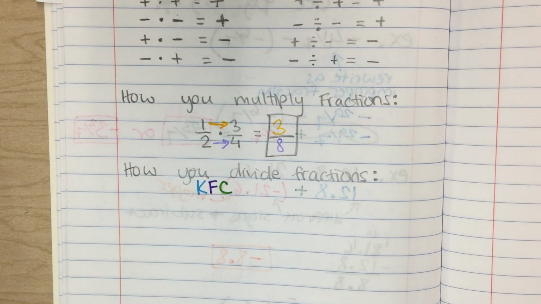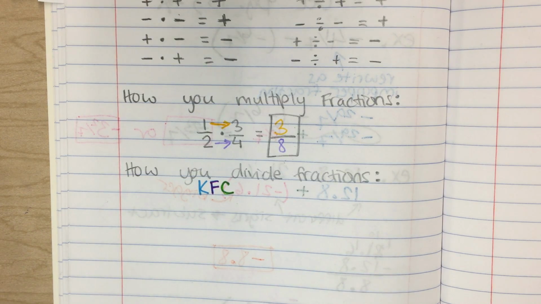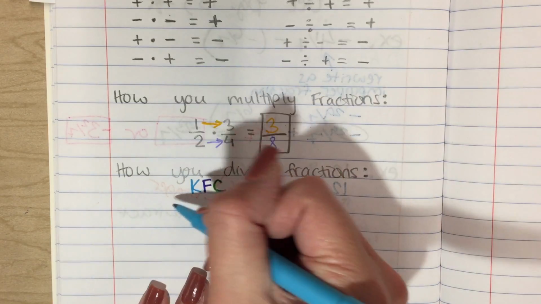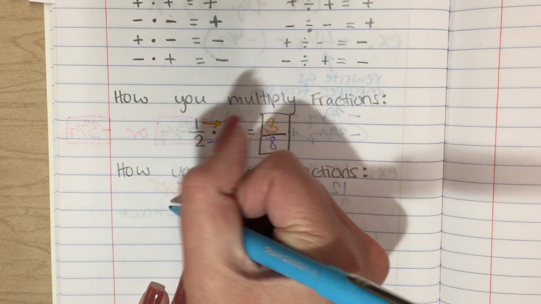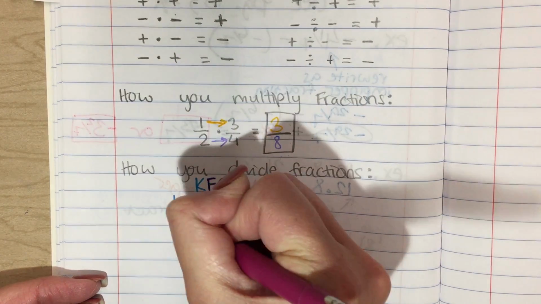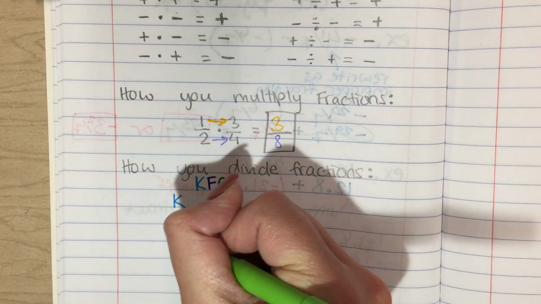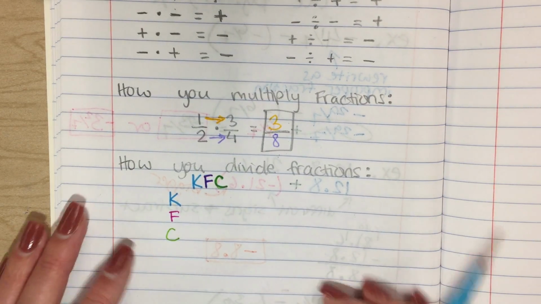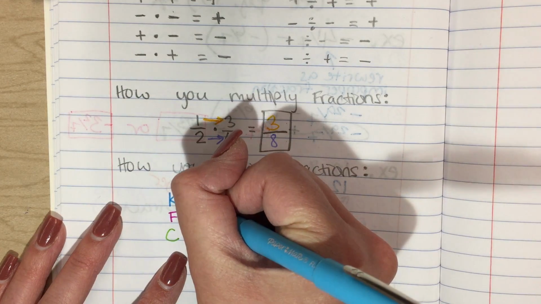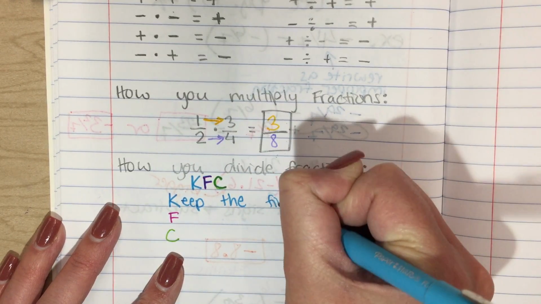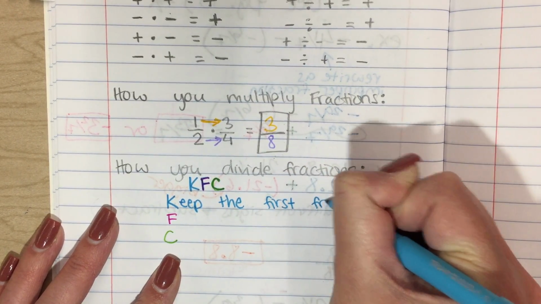KFC, what does that mean? If you didn't learn it this way, that's fine. It means the same thing as how you learned how to divide fractions, I'm sure. KFC means, I'm going to write out the acronym, KFC. Yes, it is a place for chicken, but it also is a way to remember how to divide fractions. KFC means keep the first number, or the first fraction, I will say.